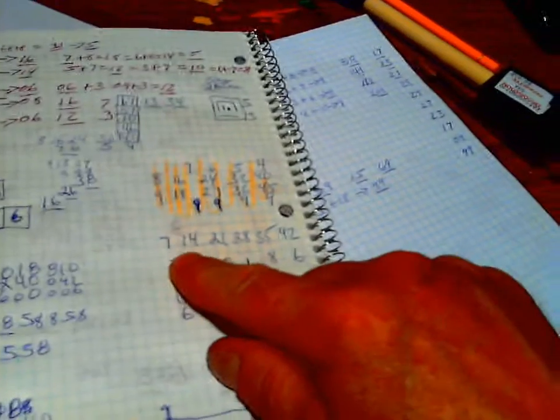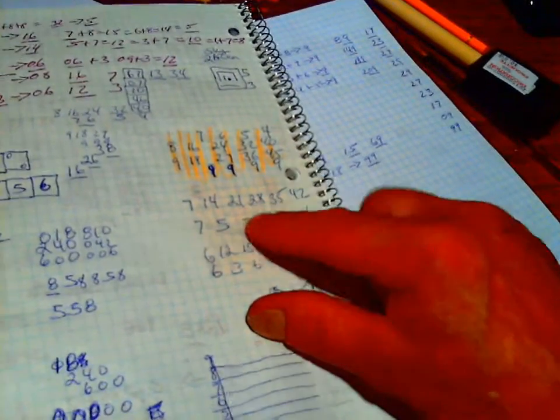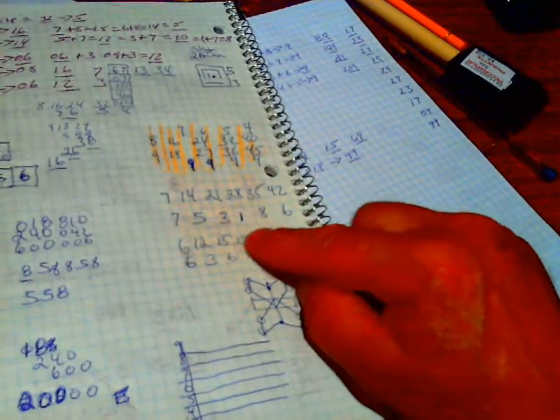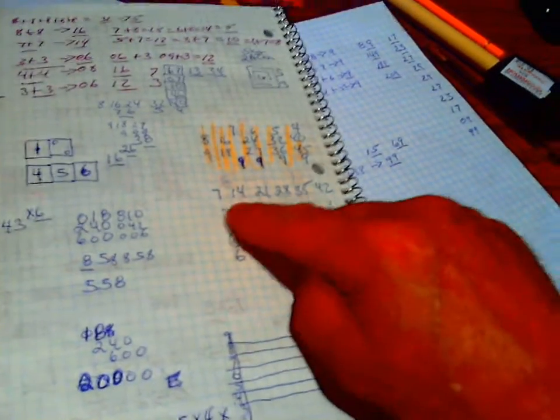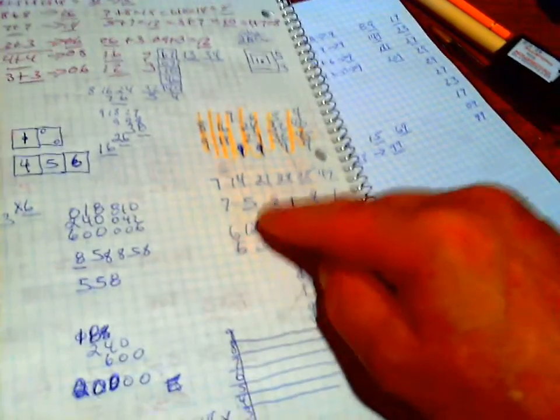if I would be doing 7, 7, 7, I get 7, 5, 3, 1, and then I jump. 7, 5, 3, 1, 8, 6. So it tells me GUN. These tell me what the sequences are.